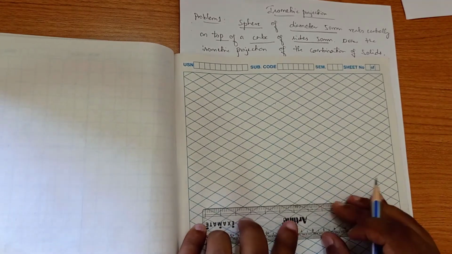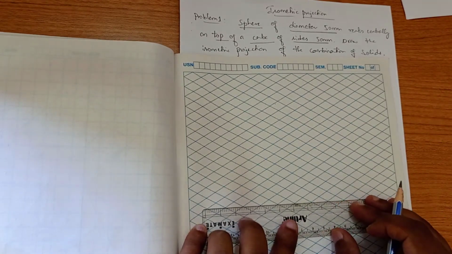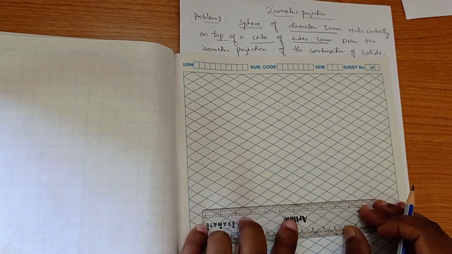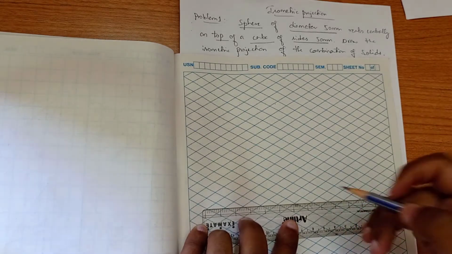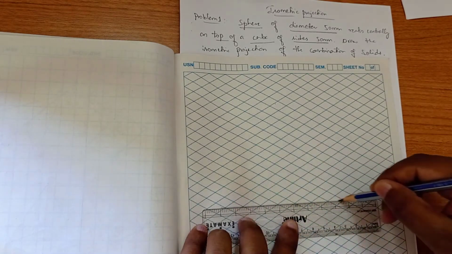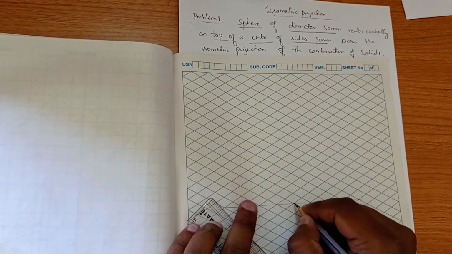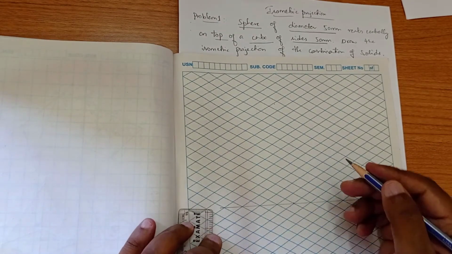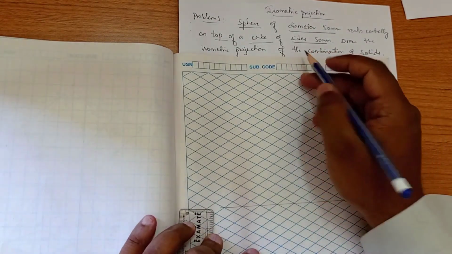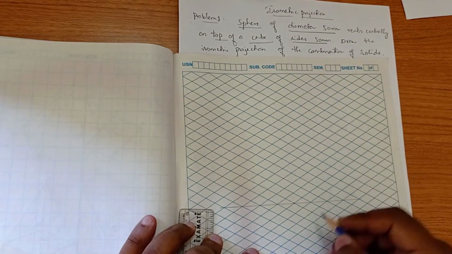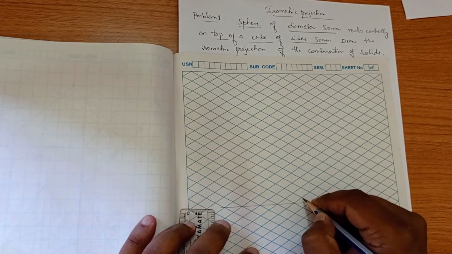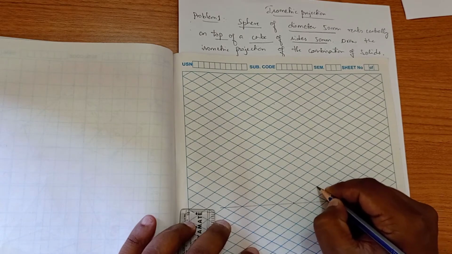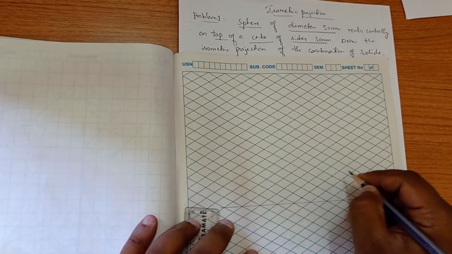First I'm going to draw a reference line here, and I'll take a reference point here. Now we are using the box method to construct the cube of sides 50 mm. So I'm drawing a box of 50 here: 5 boxes, 1, 2, 3, 4, 5.